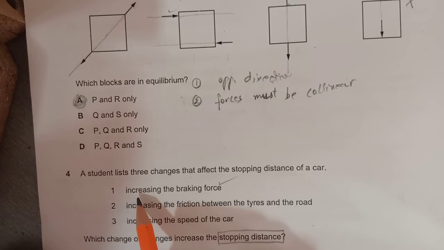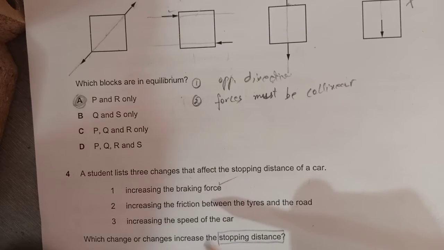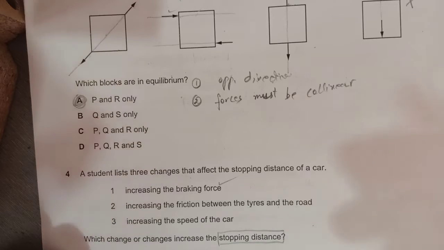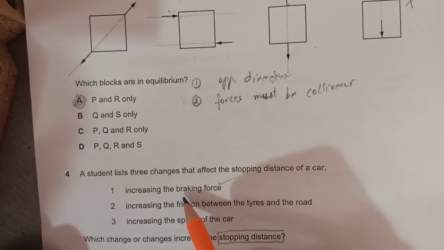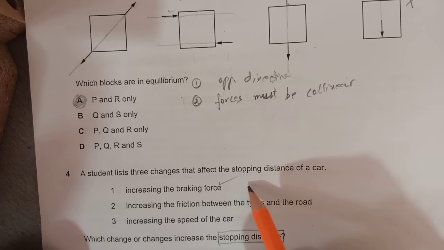What will be the effect on stopping distance if we increase the braking force? Increasing the braking force means we push the braking pedal with full strength, immediately, for an emergency stop. In normal cases, we apply the brake slowly and gently, and as a result we cover a long distance. If we increase the braking force, the stopping distance decreases.